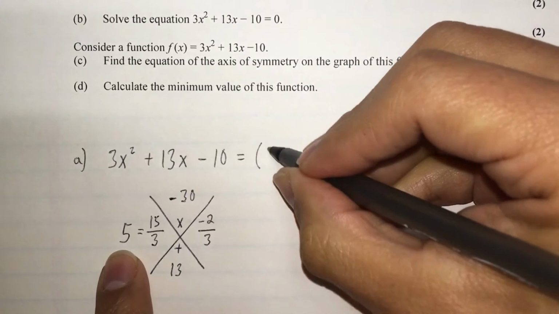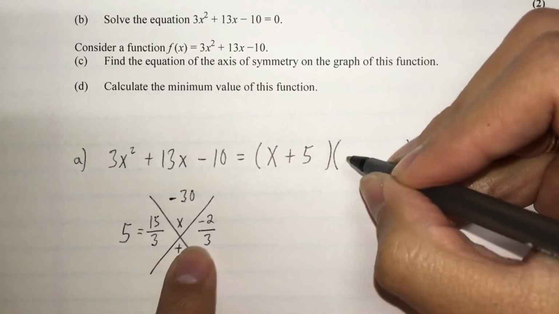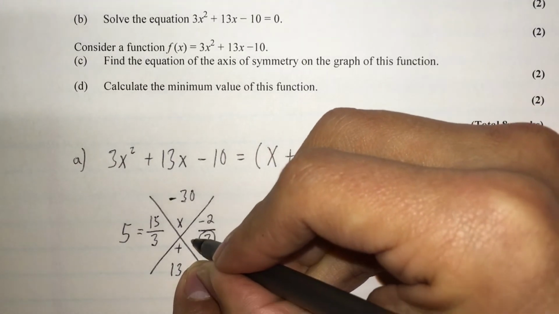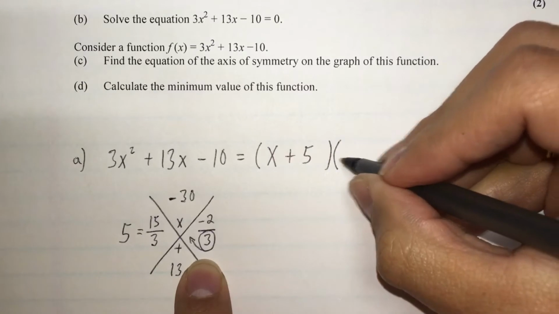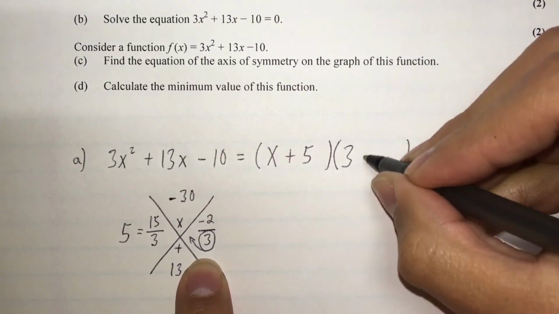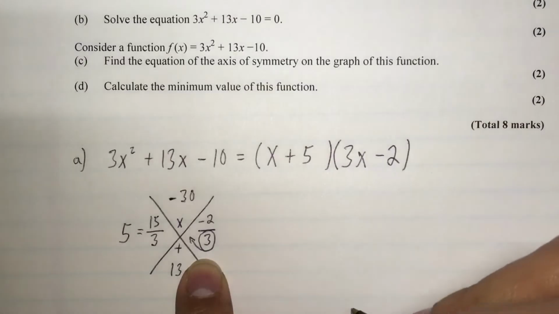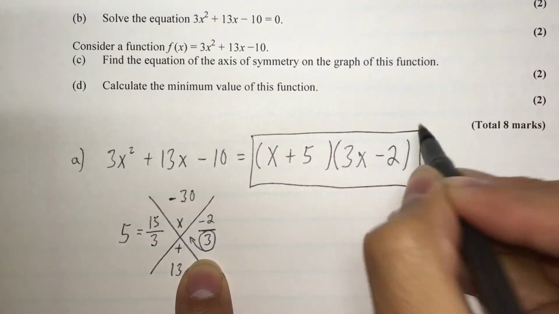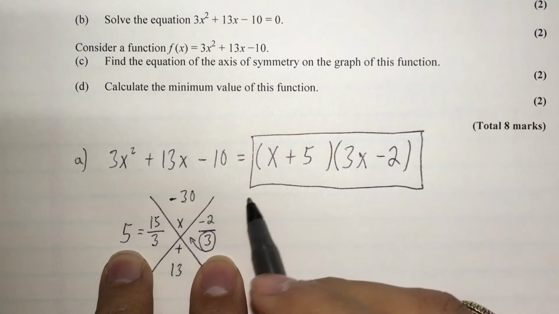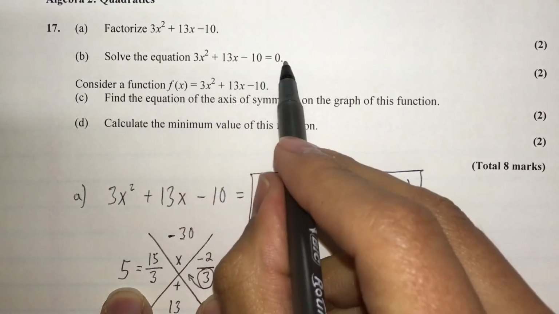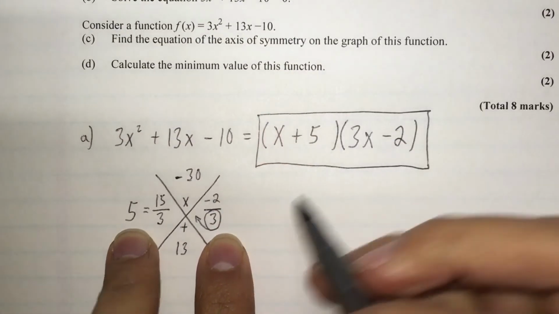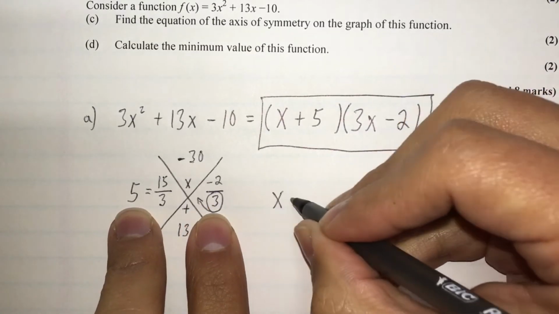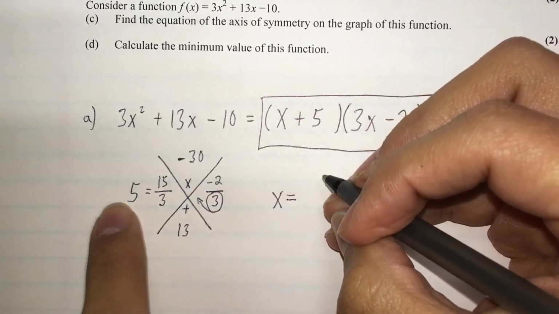So we have our factors of x plus 5, and we're going to now get the denominator and use it as a coefficient of x for the factor. So we would write 3x minus 2. And that's the answer to the factoring. And I like this method because the next step is to solve when this equation is equal to 0. And we have the answers. Our answers can be pulled almost directly from this method.